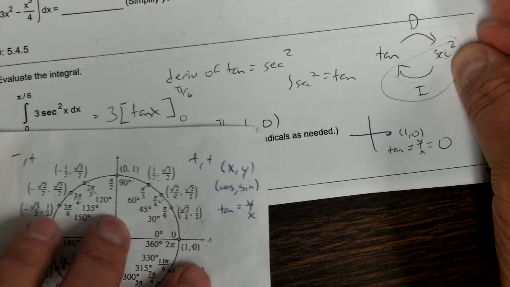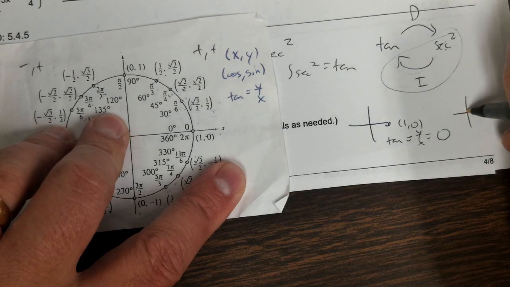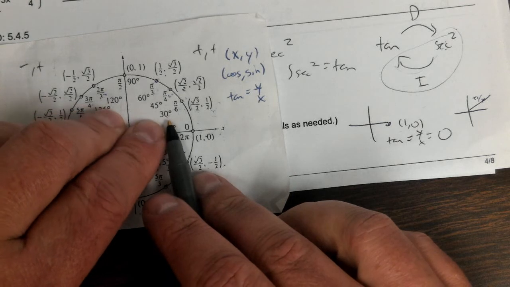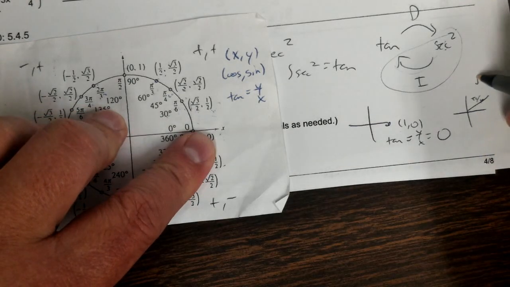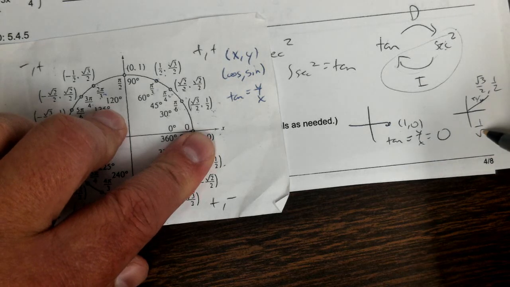And then for pi over 6, pi over 6 is like 30 degrees, and so it's square root of 3 over 2, 1/2, and so this would be 1 over square root of 3.